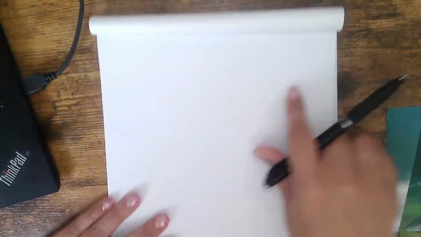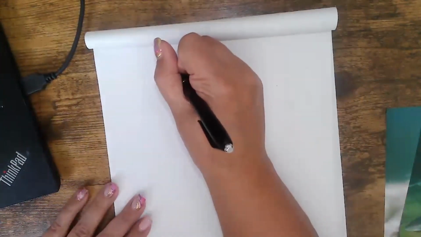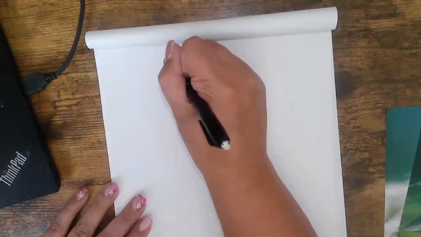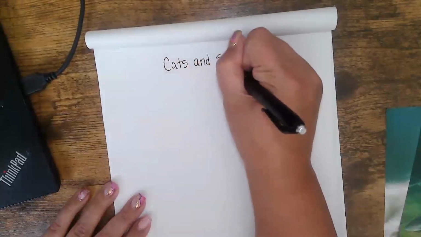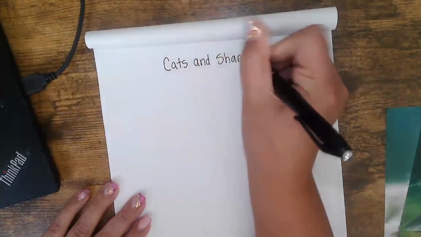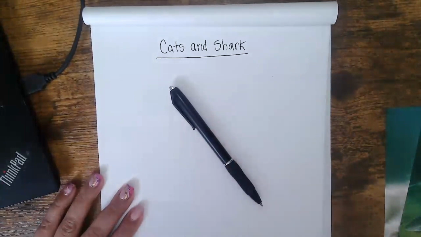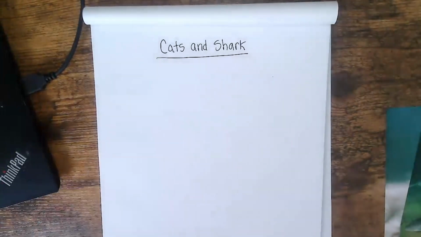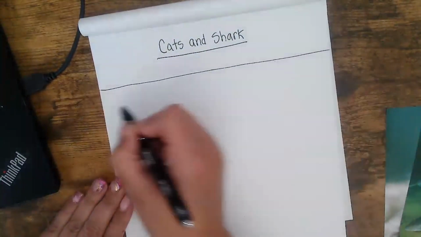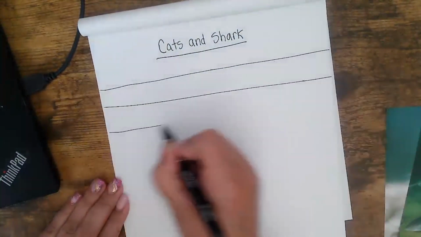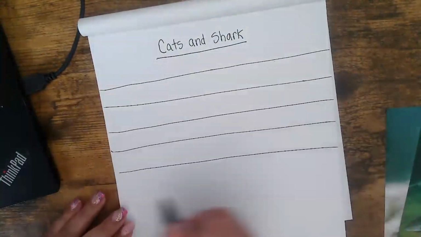Maybe your paper has lines, mine doesn't. That's okay. We're going to go ahead and title our paragraph Cats and Sharks. Cats and Sharks. Go ahead and give it that title. Pause. And I'm going to give you some sentence stems. I'm going to quickly make some lines on my paper. If your paper already has lines, you don't need to make lines. I'm just going to go ahead and do it just so there's no confusion.